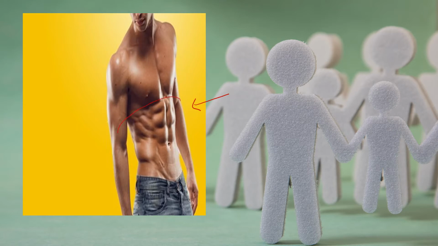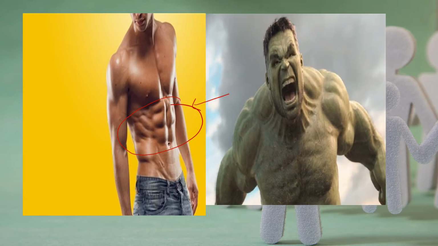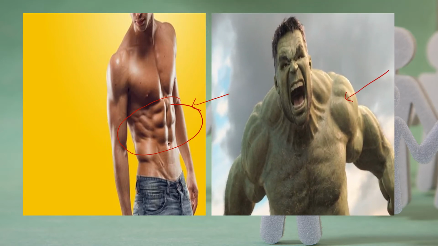So look at the musculature here. Why do some bodybuilders put on six packs? What is the change which undergoes in their abdominal musculature? And what is the change in the muscle in the famous cartoon character Hulk? So all these are pertaining to the topic which we are going to discuss today.